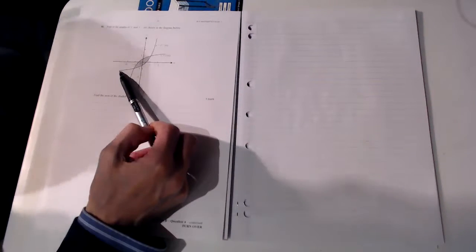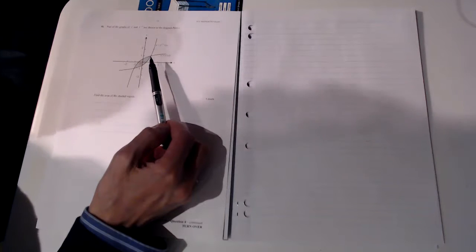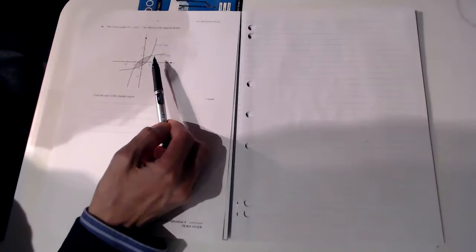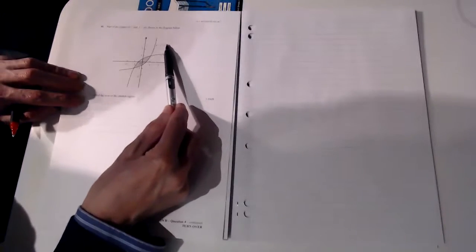So you've got the original f curve that we've been investigating in this question so far, and the inverse f is this curve here. Remember, one way in which you can find the inverse is to reflect the curve into the line y equals x. And you can see the line y equals x through there.